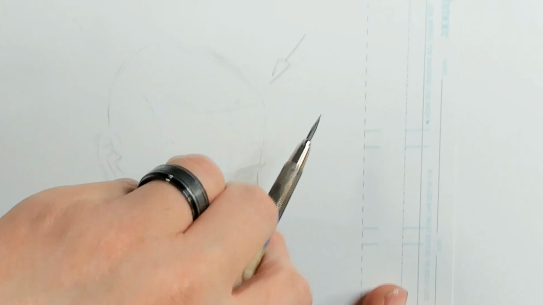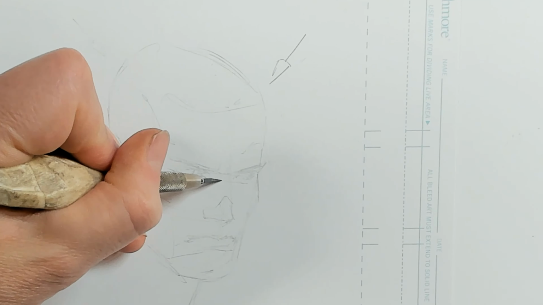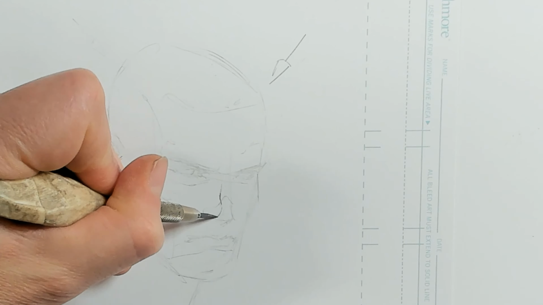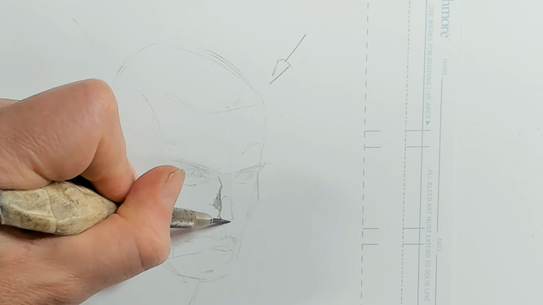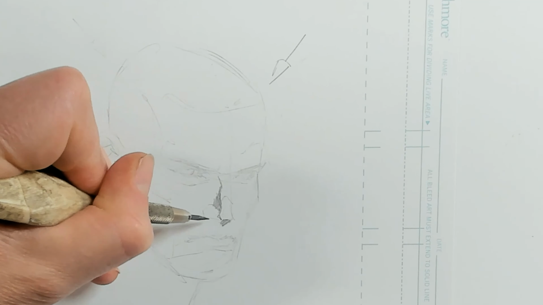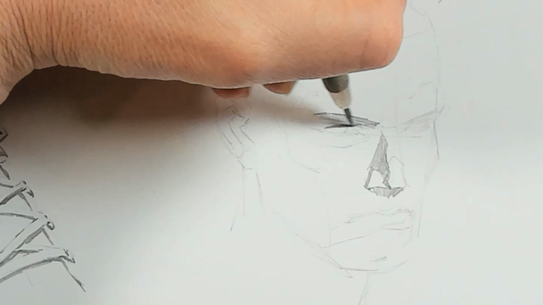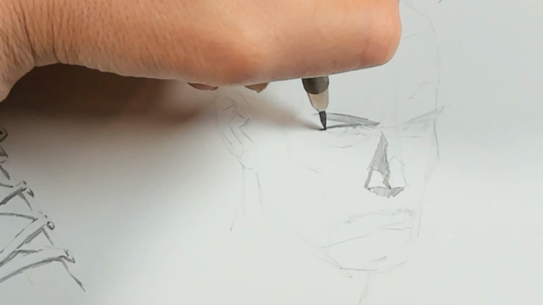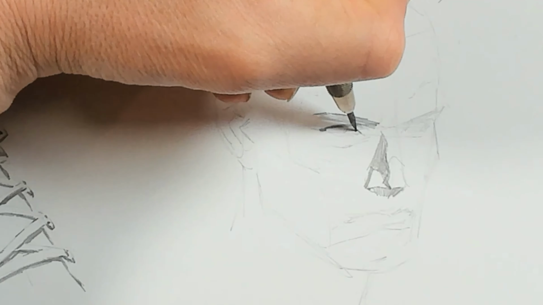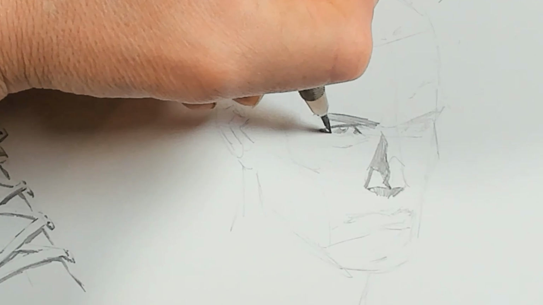You can see it on the screen because I don't want to erase it to the point where I can't see what I'm working with. But I'm going to draw a shadow on this side of the nose, on the underside. So now I'm going to draw his eyebrow in. I have a shadow underneath that eye. It's going to pool up in the corners. I'm just going to draw the eye dark.